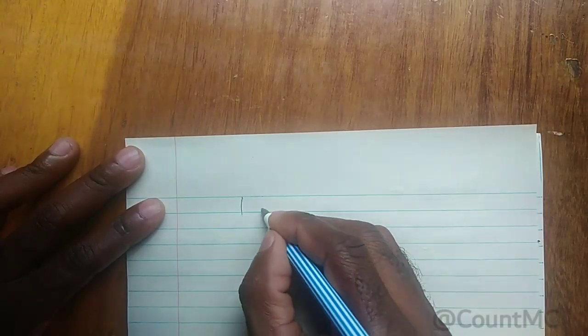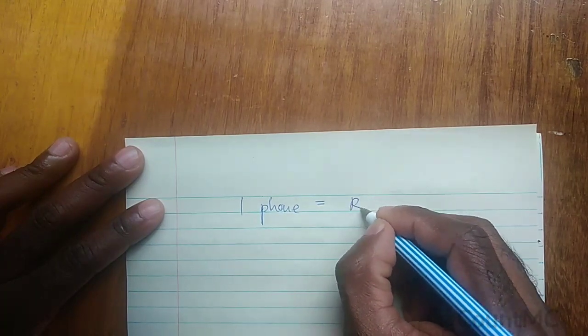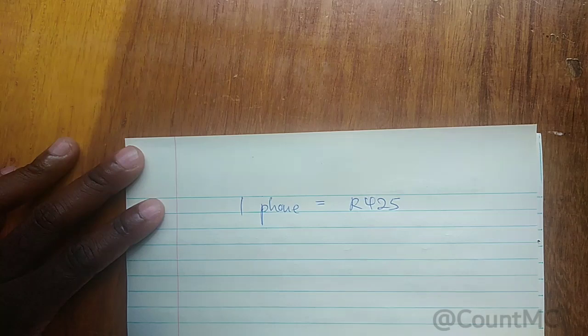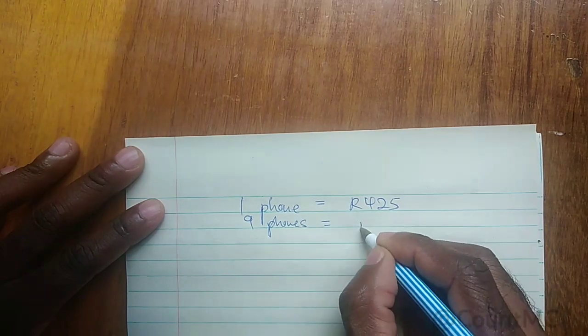So we write one phone will give 425 Rands. But how many did she sell? She sold 9. So for 9 phones, we expect the money to be more.